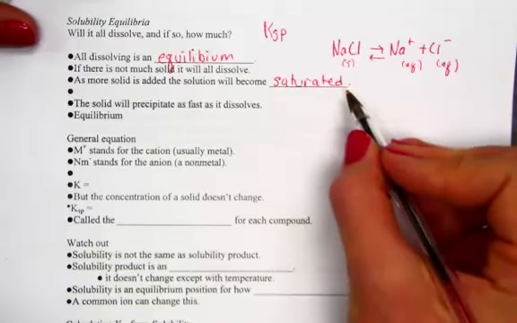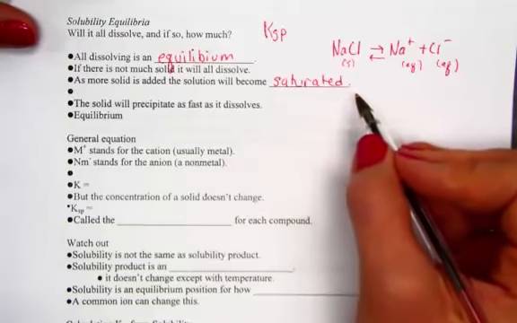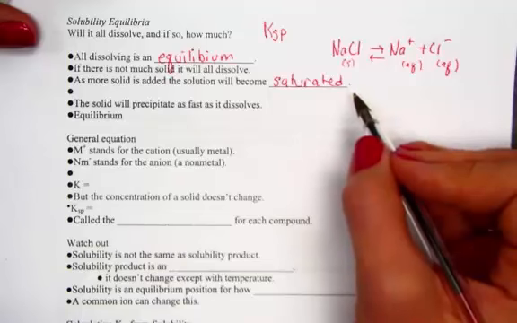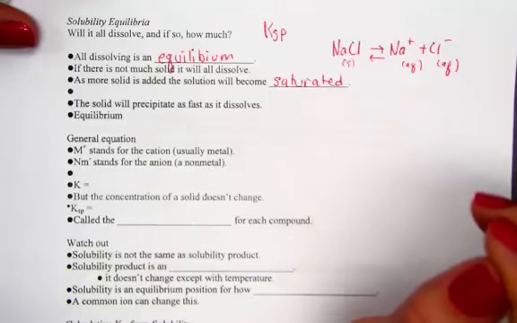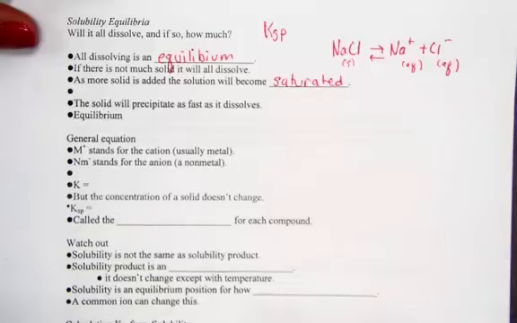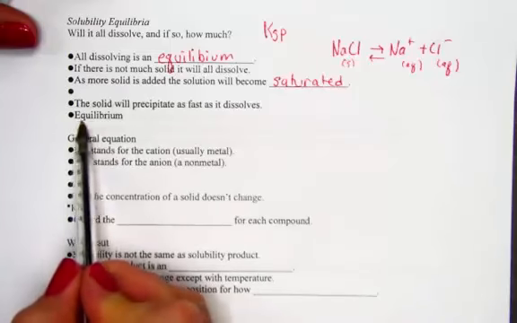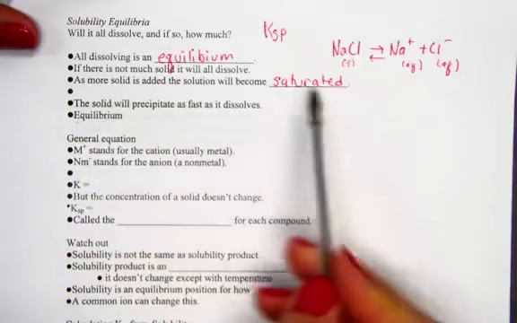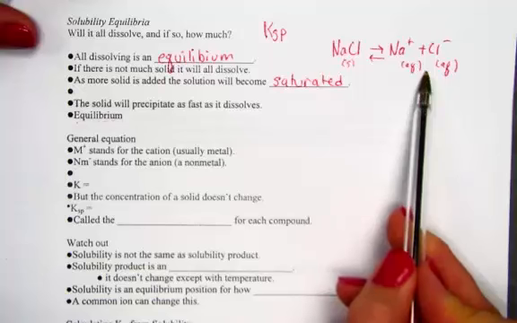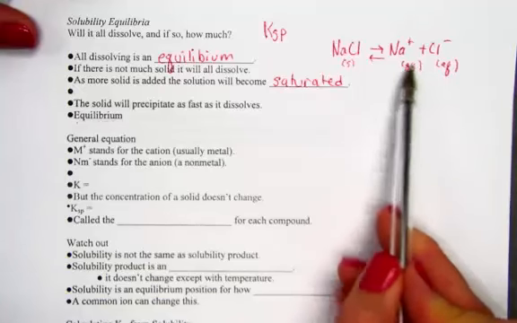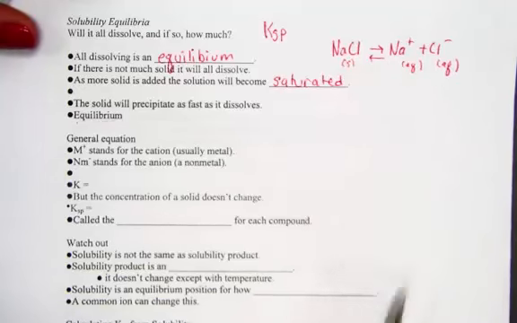Thinking about, for example, Kool-Aid, how horribly hard it is to get that last little bit to dissolve, it is creating a saturated solution. So the solid will precipitate as fast as you can get it to dissolve, and therefore we call it a dynamic equilibrium. The process of going into solution is indeed equal to the process of falling out of solution.